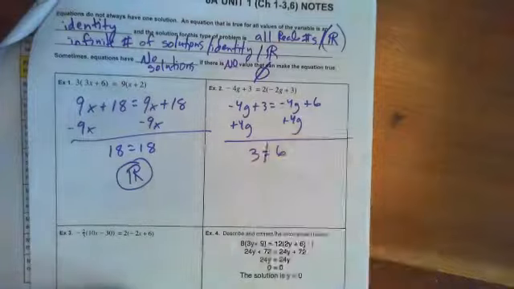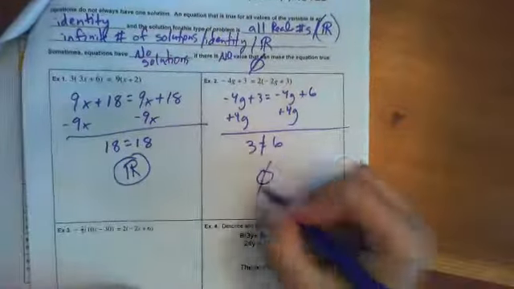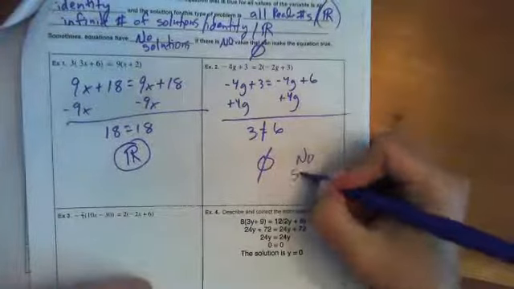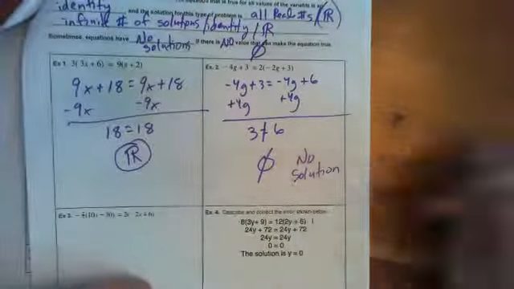Does 3 equal 6? Never does 3 equal 6. So that means there's no solution, okay? And you can write that on the side if you want. No solution, okay?